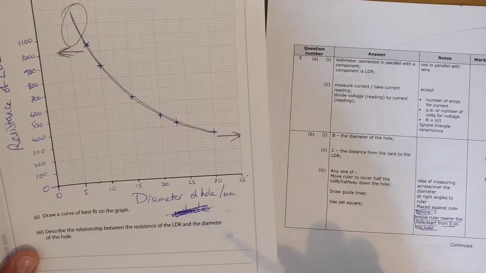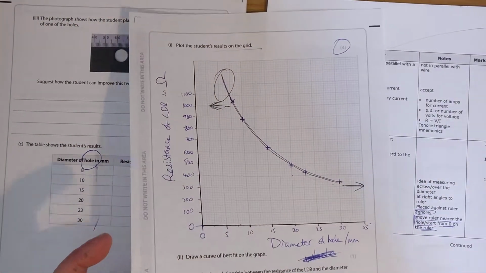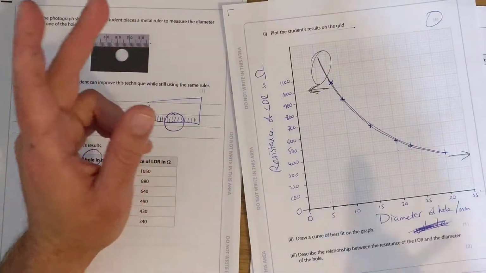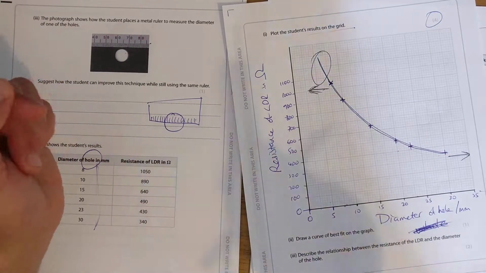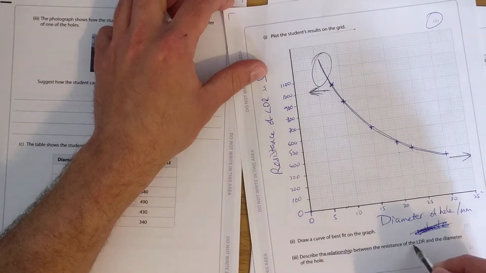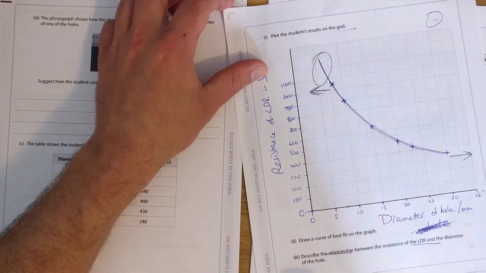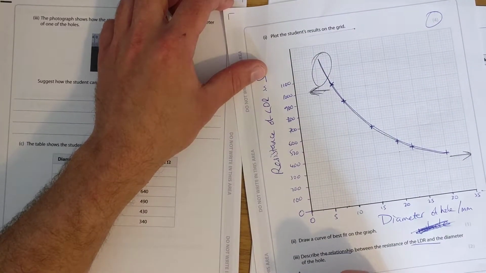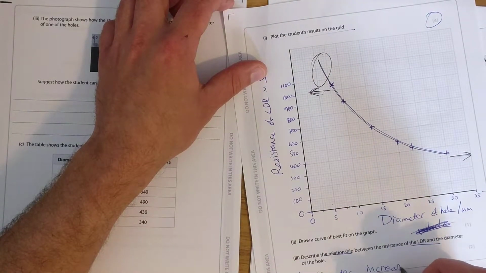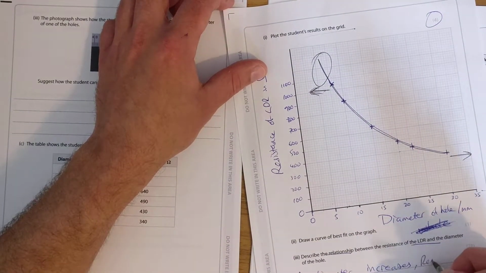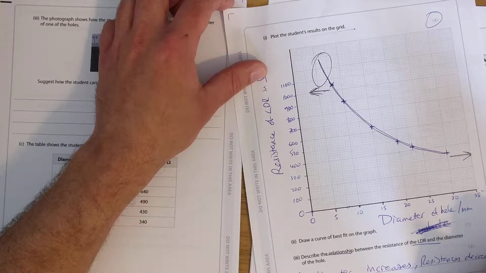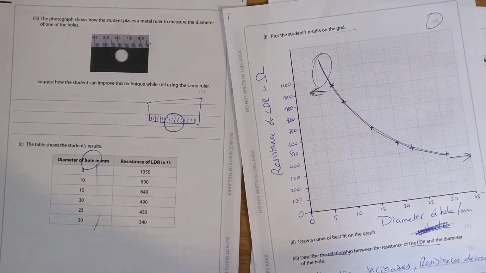Describe the relationship between the resistance of the LDR and the diameter of the hole. Okay, most of you got 1 mark. I don't think anyone, actually one person got a second mark in this. So, as diameter increases, resistance decreases. 1 mark. Don't talk about correlation.